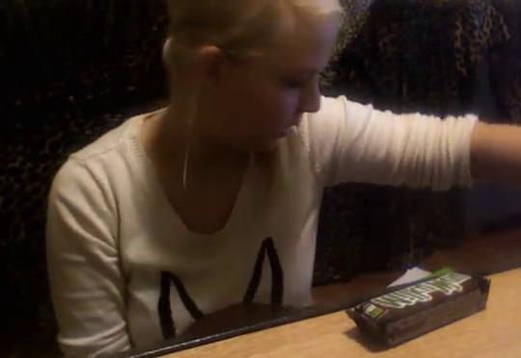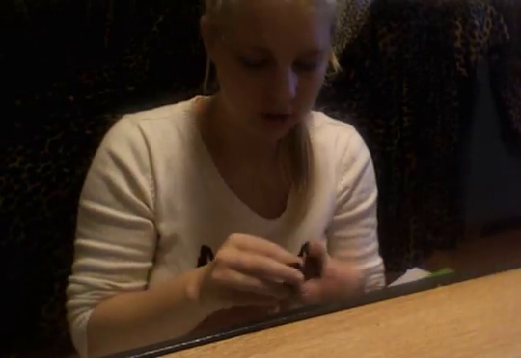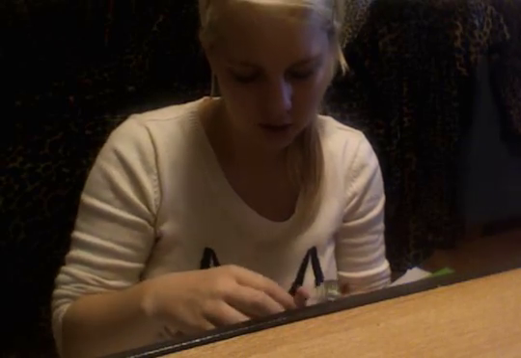I also have my ruler, which measures in centimeters. I don't know if you can see that, but it's got centimeters on it. And then I got my electronic balance. So first off, I'm going to take the Milky Way bar out of here and check the length, width, and height.